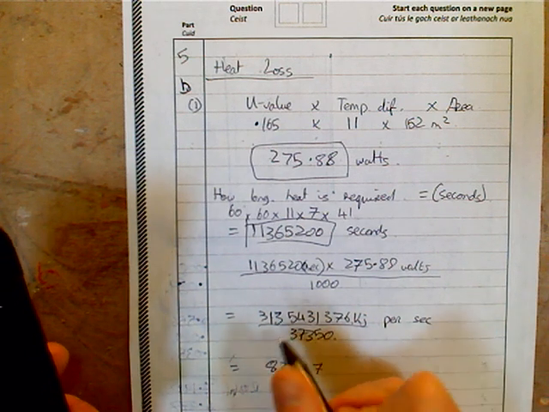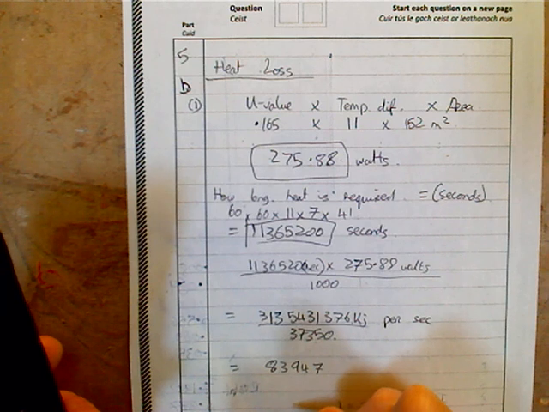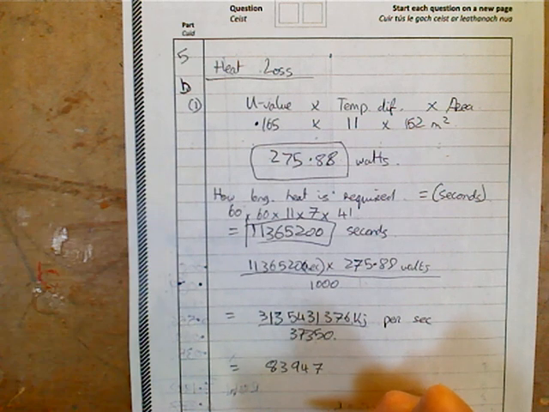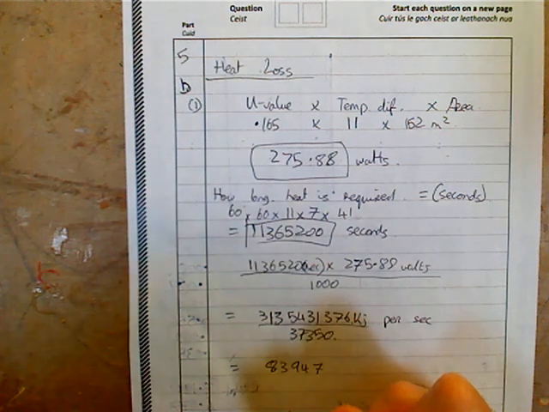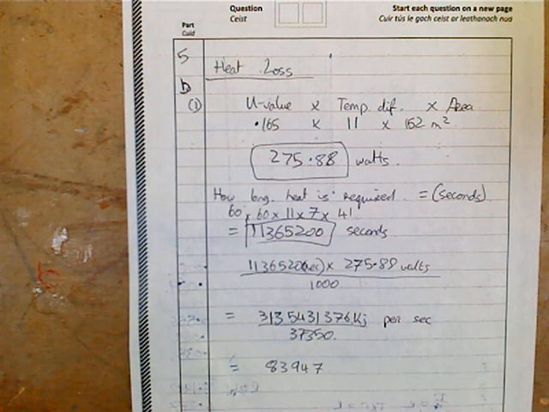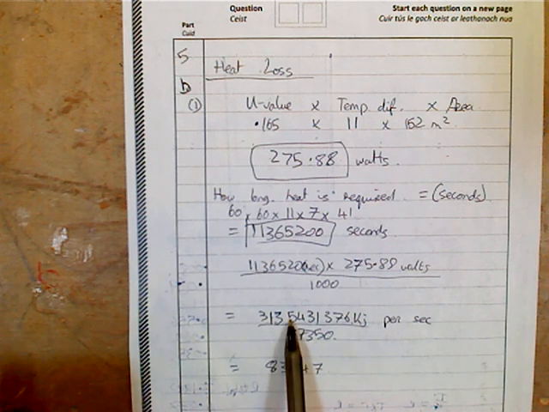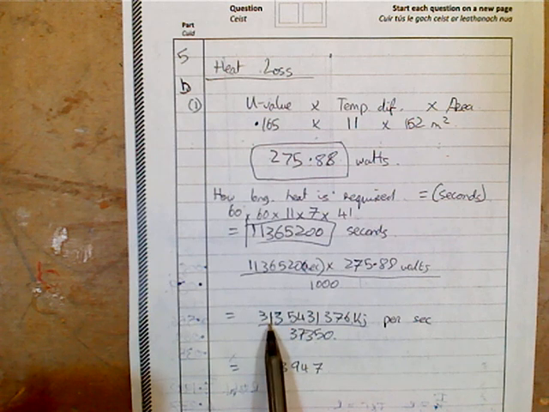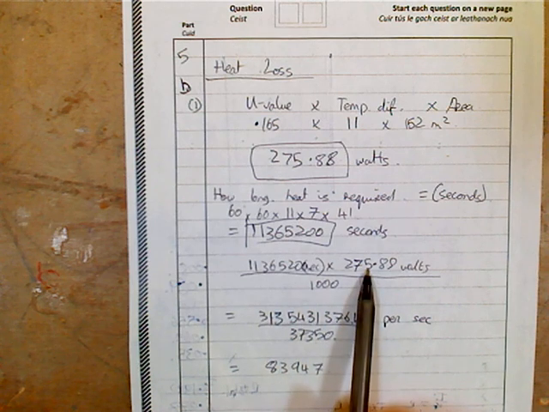Did anybody else get that figure? What did you get, Rain? She didn't do it. Or did you? You did do it. What did you get? You got that? Fiona, what did you get? 83.69. Why is mine different? So what did you get for the kilojoules then up here? 312593. Okay, what did you get for the watts?